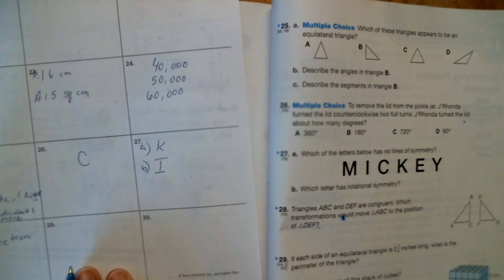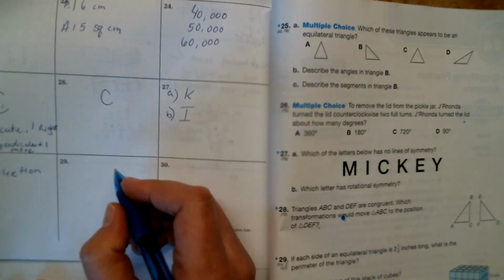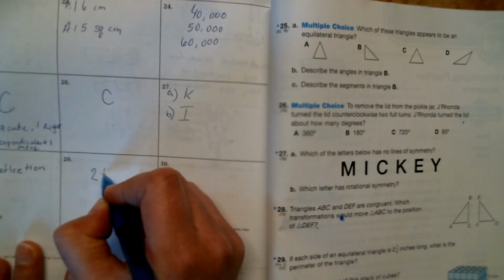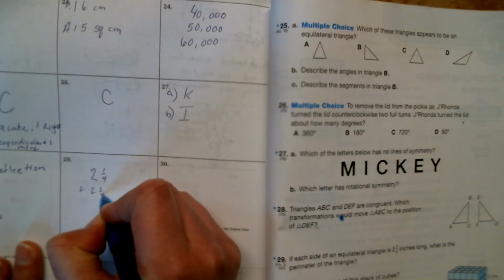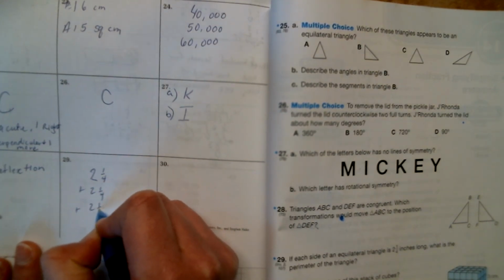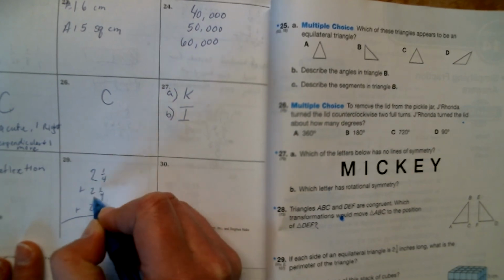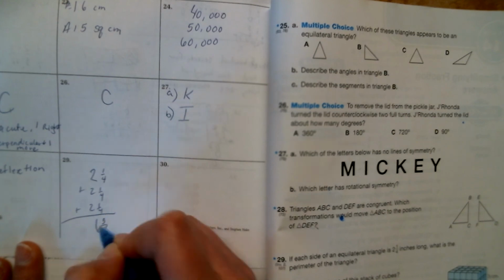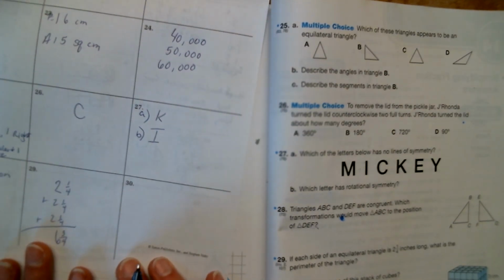29. Each side of an equilateral triangle is 2 1/4 inches long. What's the perimeter of the triangle? 2 1/4 plus 2 1/4 plus 2 1/4. 1, 2, 3/4. 1, 2, 2, 4, 6 inches.